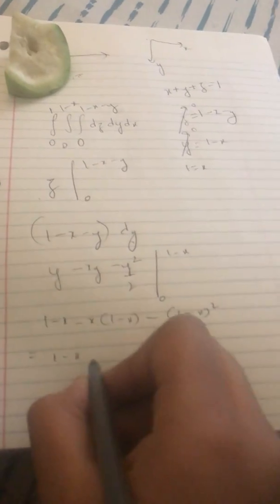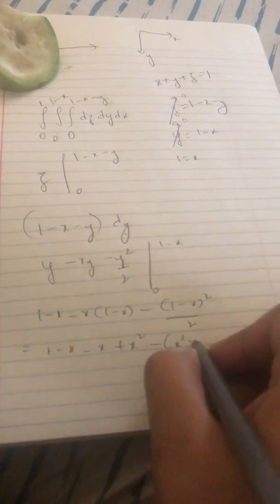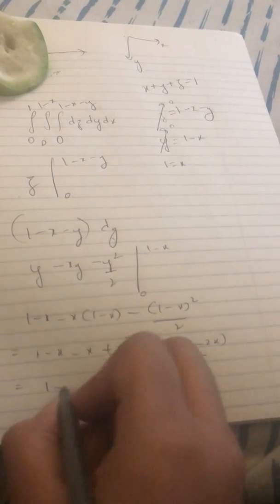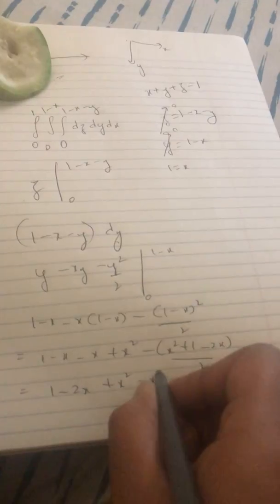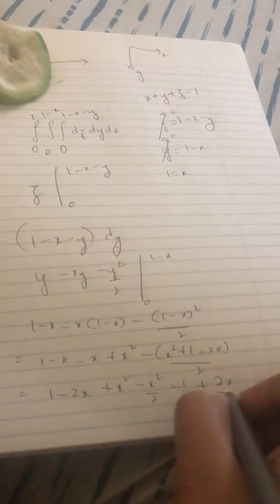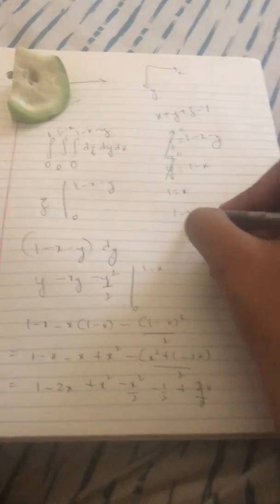We have 1 minus x plus x square minus x square plus 1 minus 2x plus x square minus x square over 2. So we have 1 minus 2x.